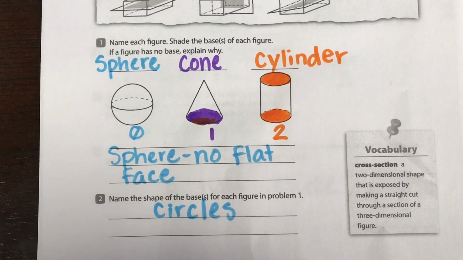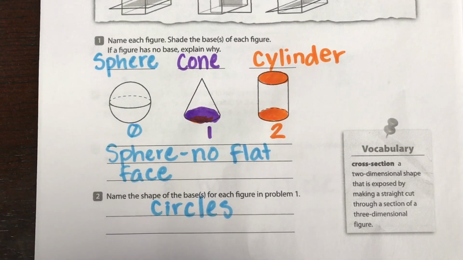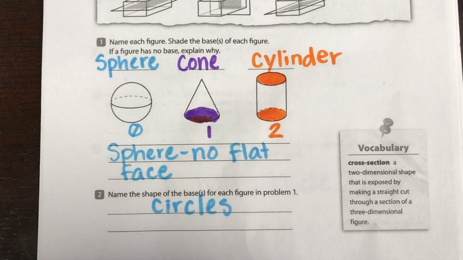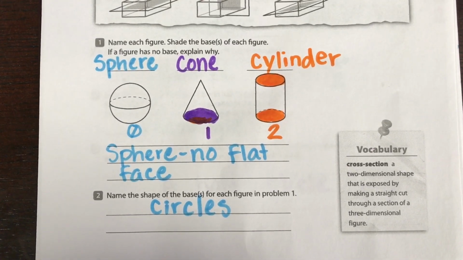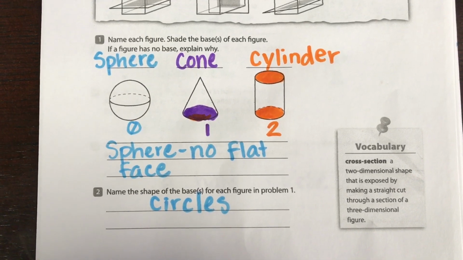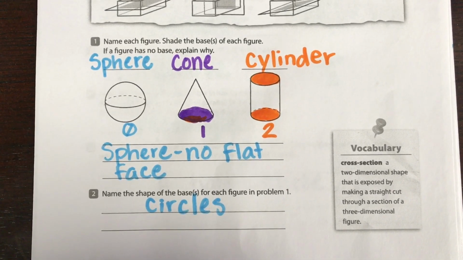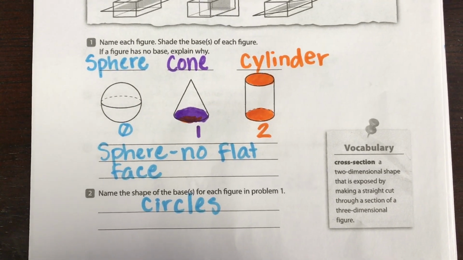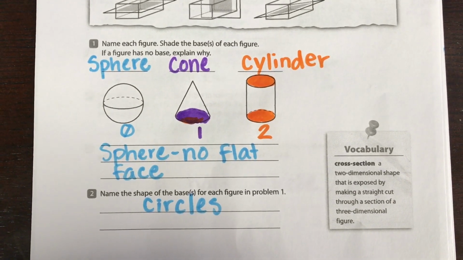It says to name each figure, shade the bases of them, and if a figure has no base, to explain why. So our first shape is a sphere. It clearly has no flat spots, just like a basketball. So if it has no flat spots, it cannot have a base, and so a sphere has 0 bases. A cone has 1 circular base, and a cylinder has 2 circular bases.